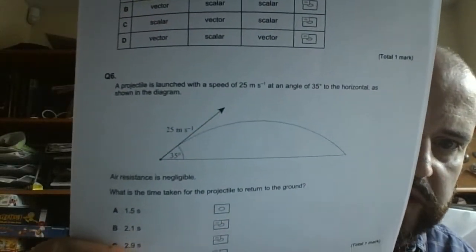Projectile. What is the time taken for this projectile to reach the ground? That's the question. Now, the shortcut here, when we're not taking air resistance into account, which we never do in our questions, this parabolic path we can assume is symmetrical. So however long it takes to get to the top, it's going to take the same amount of time to get down to the bottom. So I just want to work out the time taken to go to a maximum height and then double it.